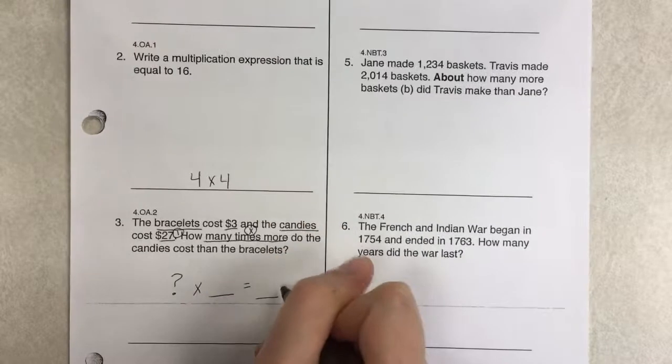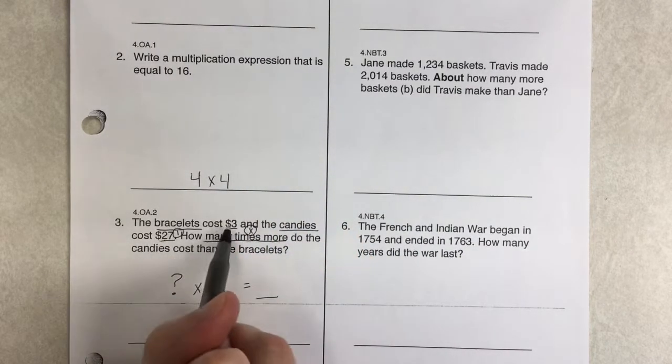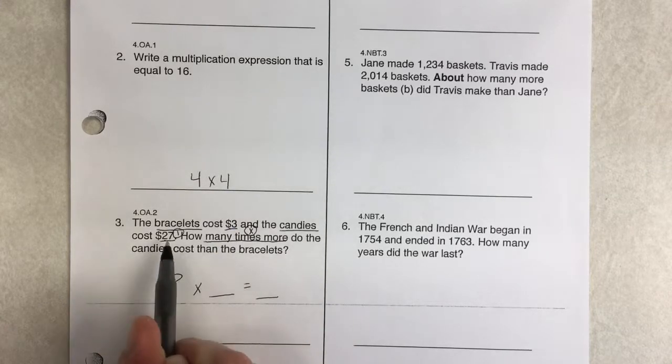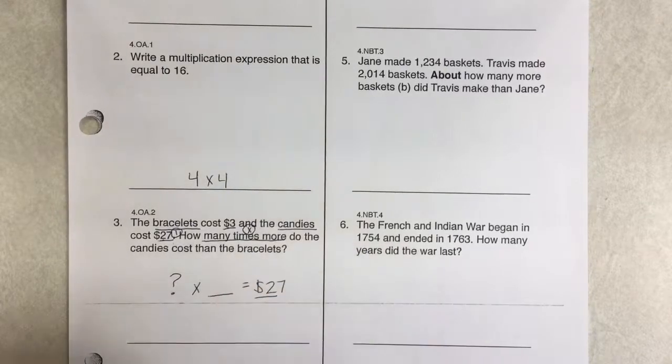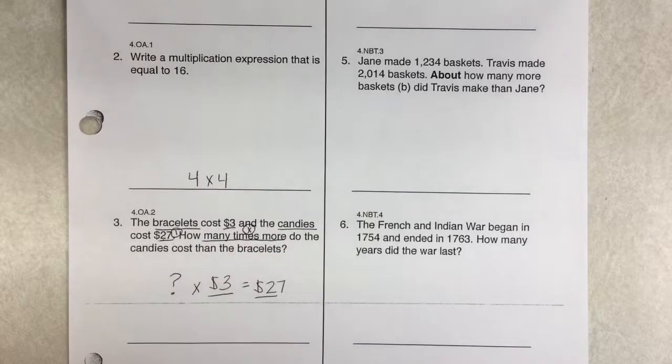So I know my total has to go here. And I have the numbers $27 and $3. It doesn't make sense for $3 to go here, so this must be where my total goes. So $27 goes here and $3 goes here. And now I can solve.